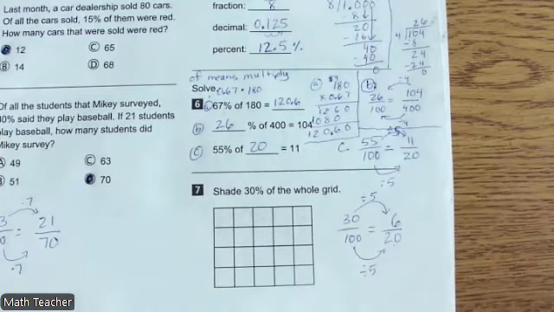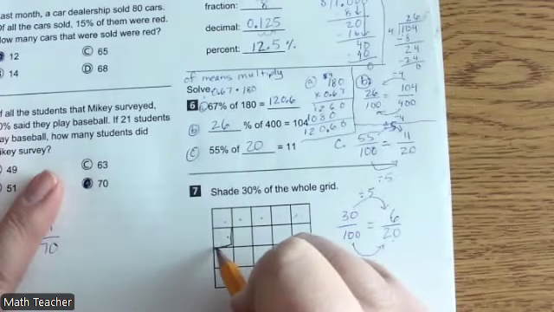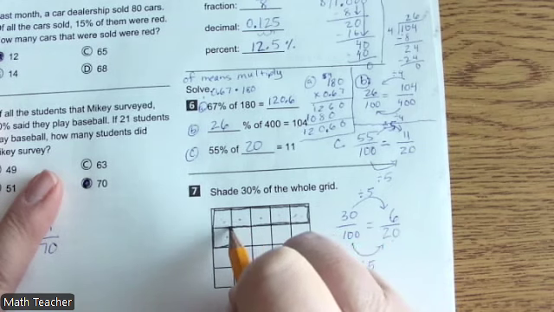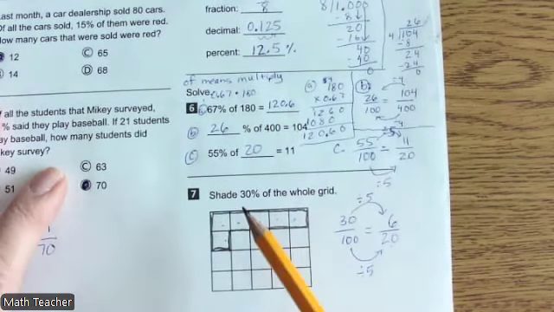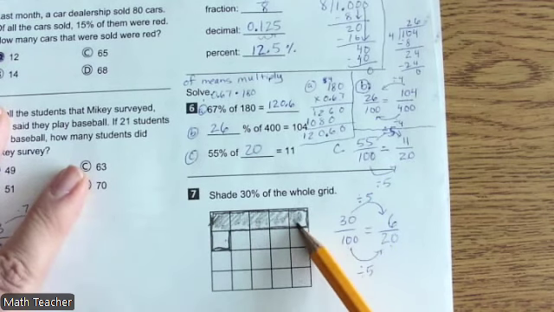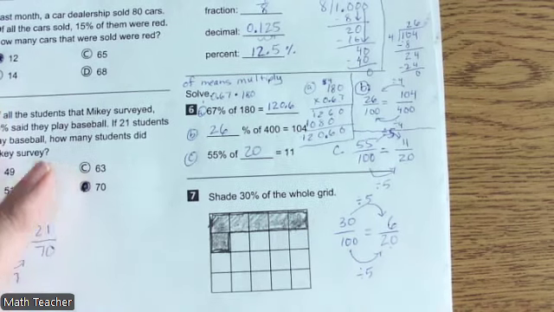So that means 6 out of the 20 squares need to be shaded. Okay, so I'll shade in 6 of the squares. So 6 squares out of 20 is 30%.